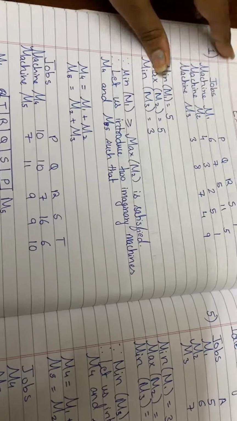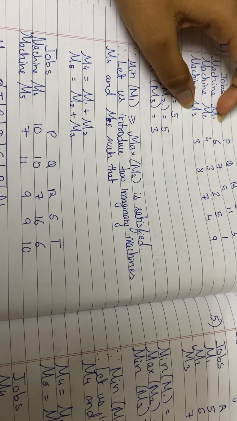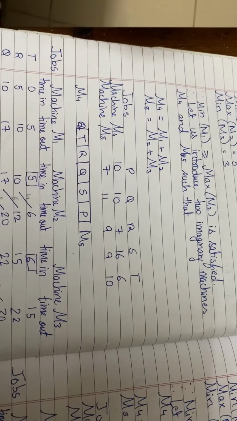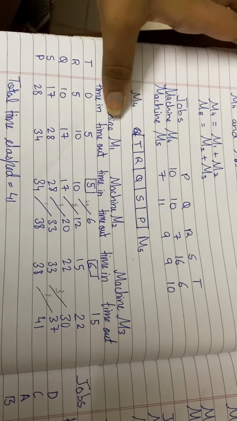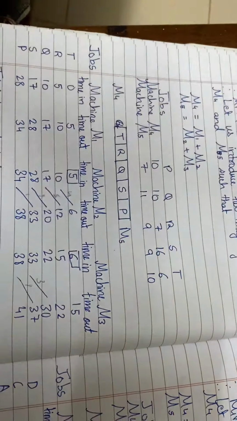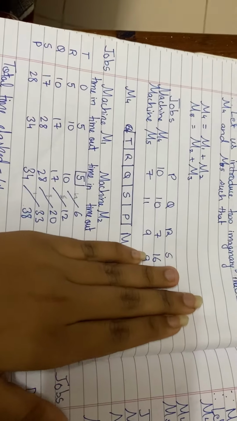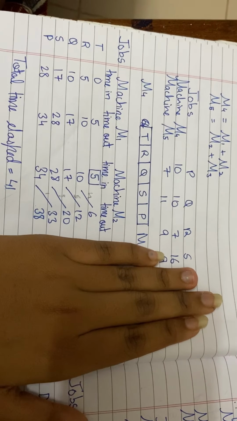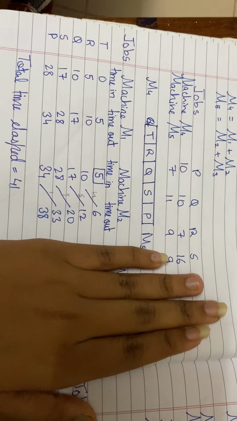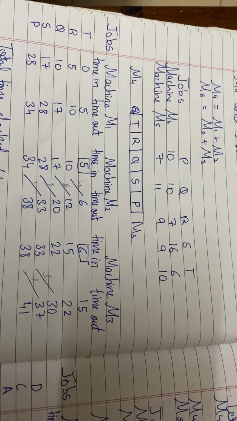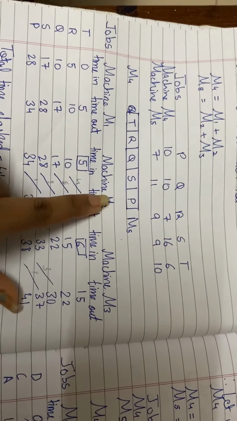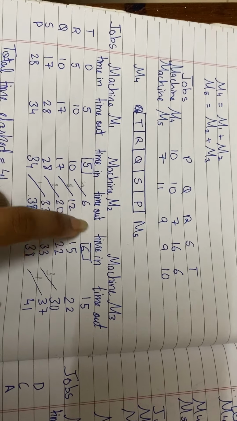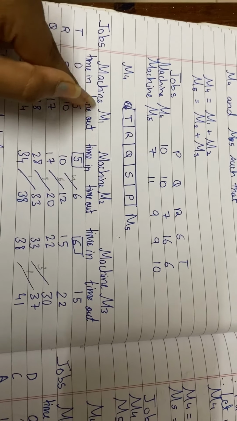Then since here 3 machines are given, we need to make 3 huge columns for M1, M2 and M3. Then we write time in, time out, time in, time out. This part is going to be similar to the previous sums we did. The only difference is you need to carry 6 over here, just like we did in the previous sums.